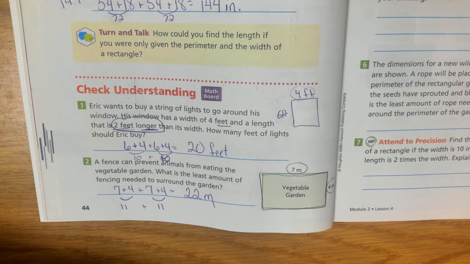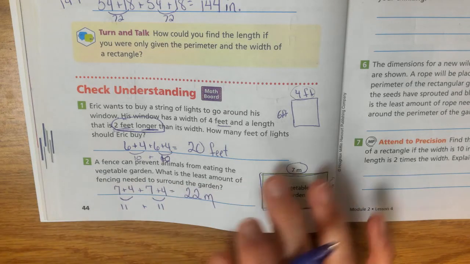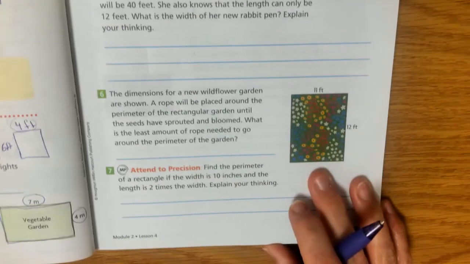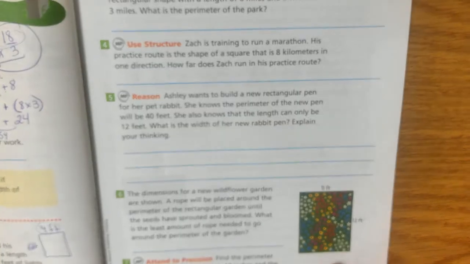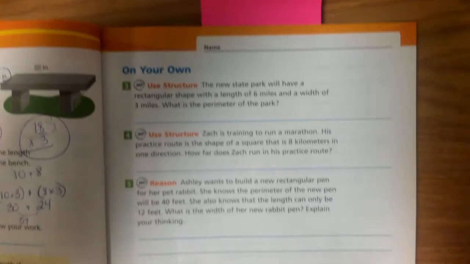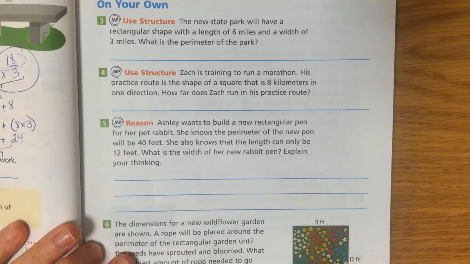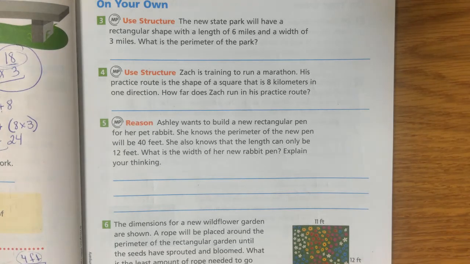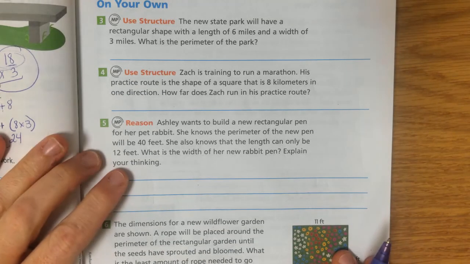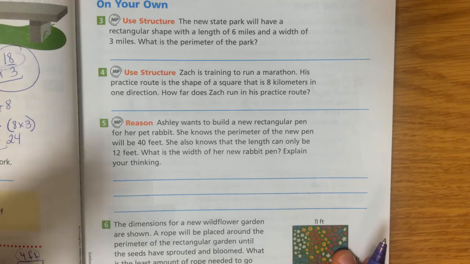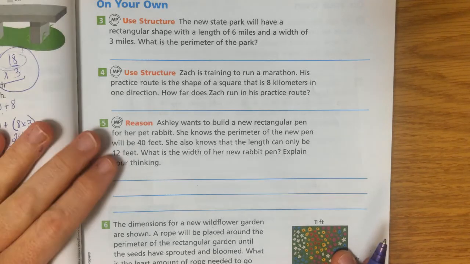All right, now we're going to get to the on your own section. Remember, you can pause your video here and do this independently and then come back to the video to check your answers and to see where you might have made a mistake or where you didn't make a mistake and how well you did. Okay? So you can either pause the video right here and do this independently, or just stay right here with me.